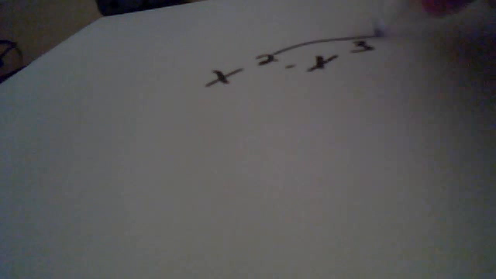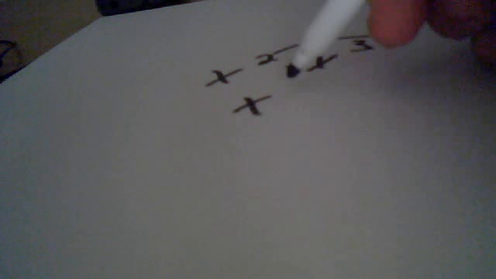Now we're going to do something with multiplying two bases with exponents. Let's say that we had x squared times x cubed. Basically, what that means is when you're multiplying two bases with different exponents, or even if they are the same exponent, we add the exponents and keep the base. So we have x to the fifth.